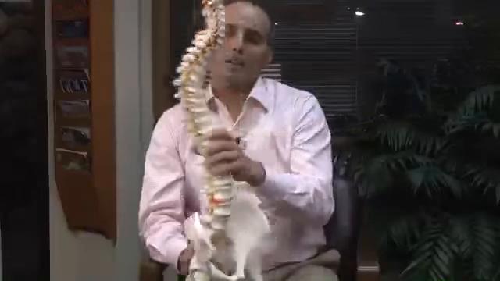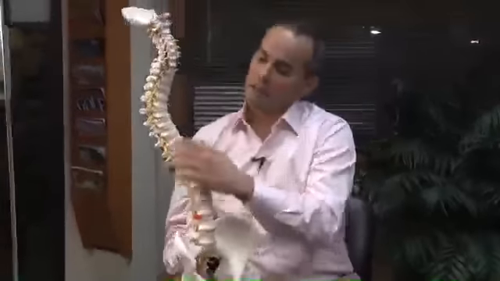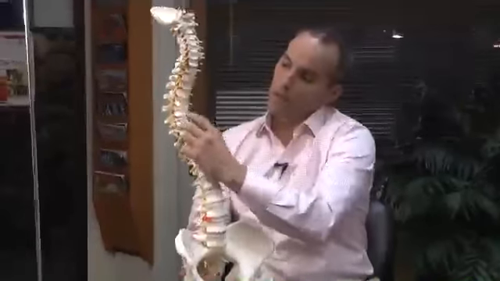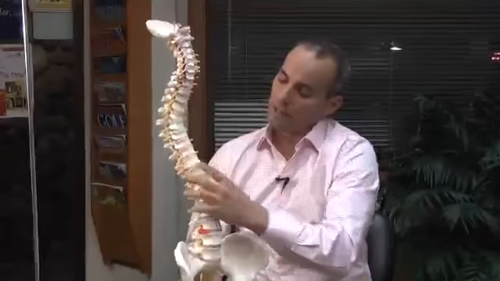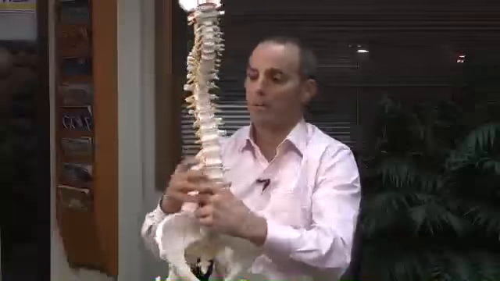The spine is made up of vertebra. Between them are the spongy discs, which are made of a nucleus or a gel surrounded by ligamentous fibers. And you can see that it protects the spinal cord and the spinal nerves coming out.